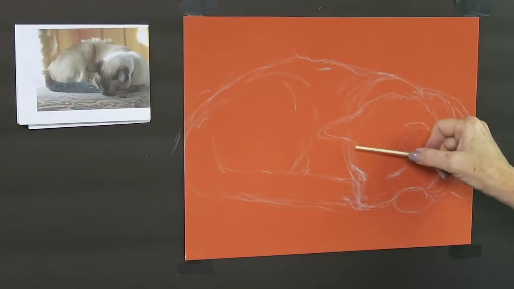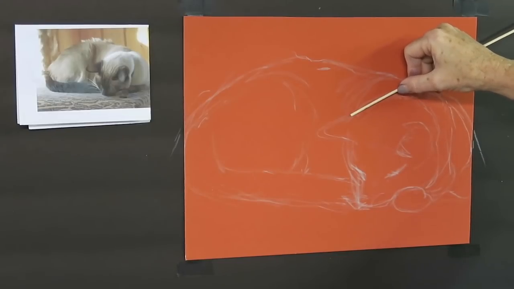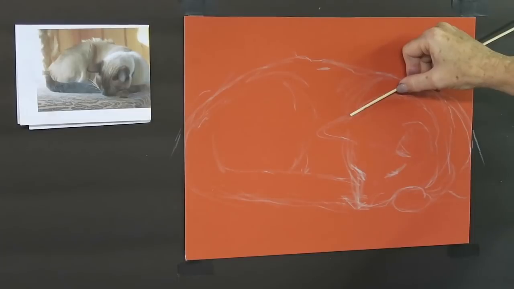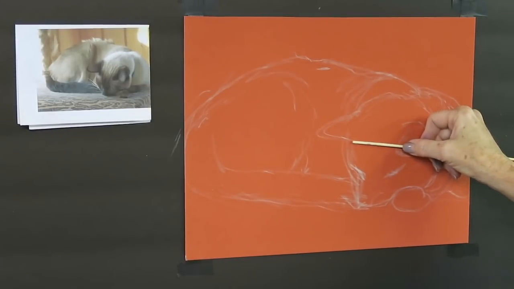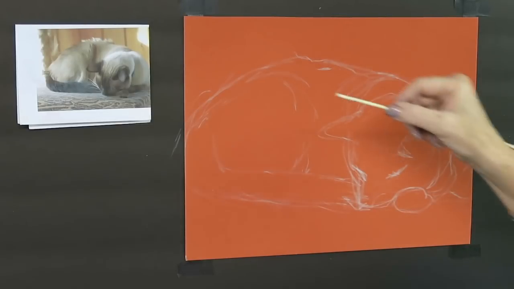What else did we say? From the top of the ear to the top of his head, well, where the head kind of rolls over, should be the same. So it's here and it's here. That is correct. Okay, let's try it again.